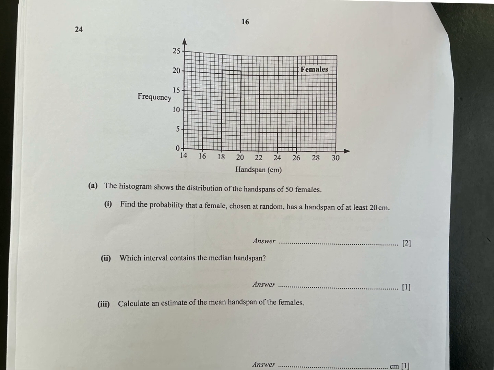I want to find the probability that a female chosen has at least a handspan of 20 cm or more. So 20 cm or more is here. This group and this group and this group. So you can total the number. Here got 20. Here got 5. Here 1. So altogether 26 out of your 50 female. So put here, you get 13 over 25. If not, you give me 0.52 also can.